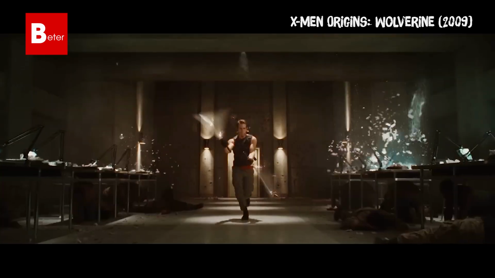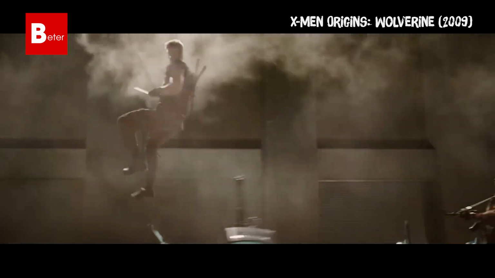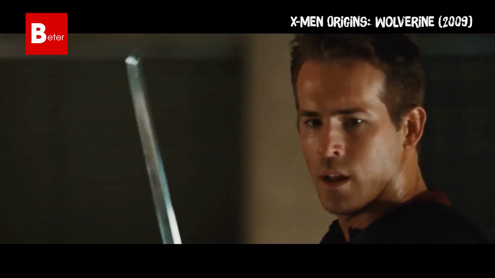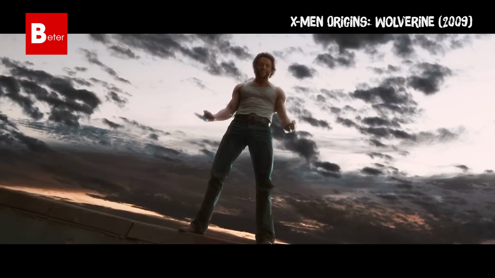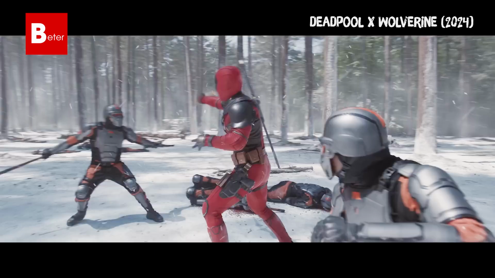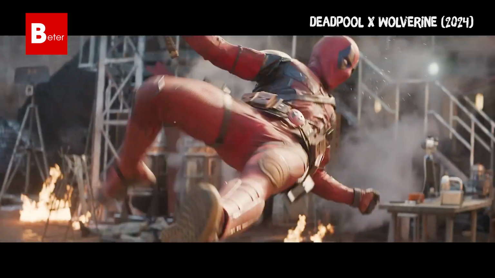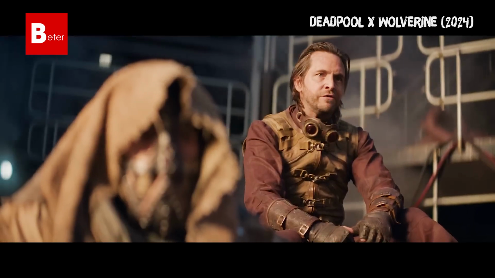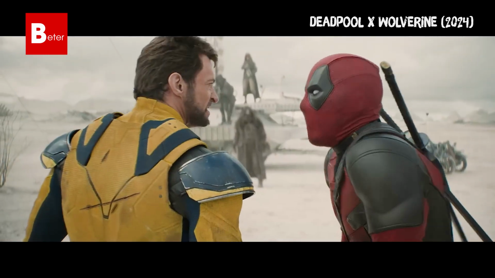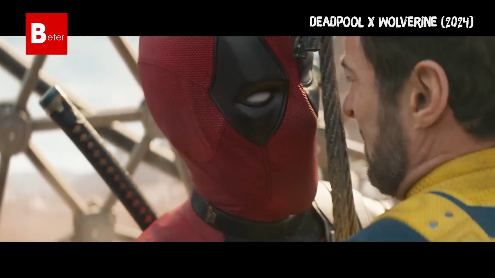Deadpool made his live-action debut in the 2009 film X-Men Origins Wolverine, where he was portrayed by Ryan Reynolds. However, this version of Deadpool was met with significant backlash from fans due to the character's drastic departure from his comic book counterpart. In X-Men Origins Wolverine, Wade Wilson starts as a wisecracking mercenary, with Reynolds delivering the quick-witted humor that fans had come to expect from Deadpool.